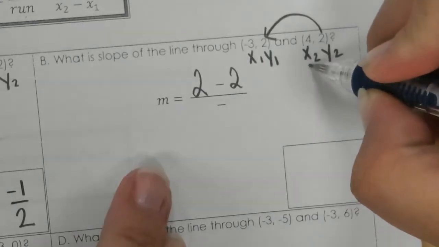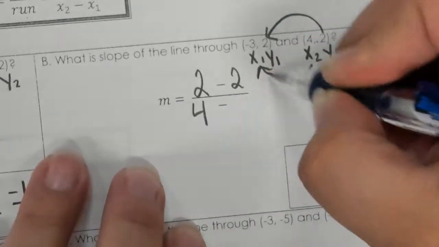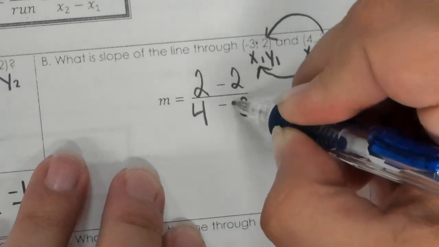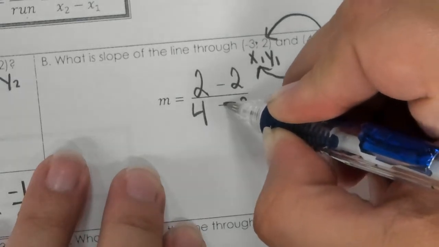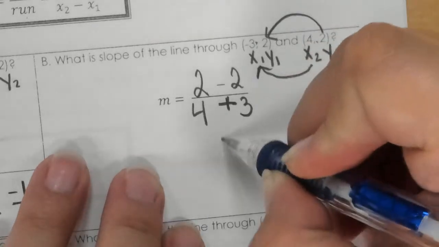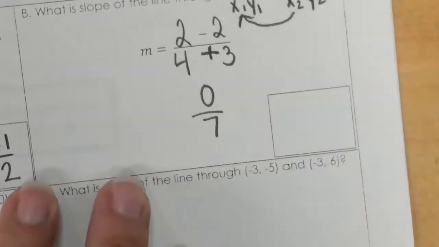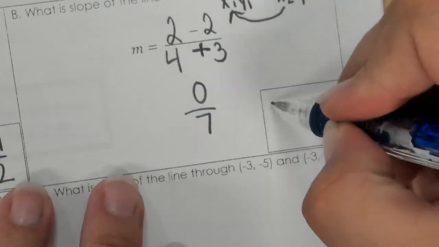And then I'm going to do x2. So 4 minus the negative 3. Again, we have that 2 minus the negative together. So that becomes plus. And we have 2 minus 2 is 0. And 4 plus 3 is 7. Alright, now, 0 divided by 7, that is just 0.